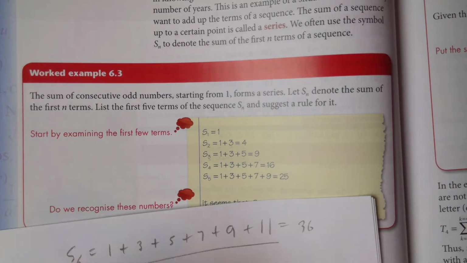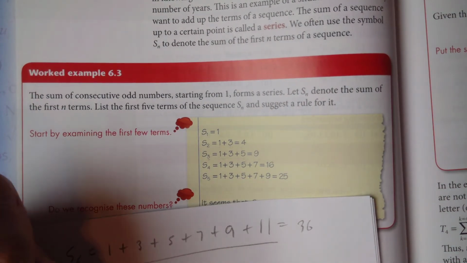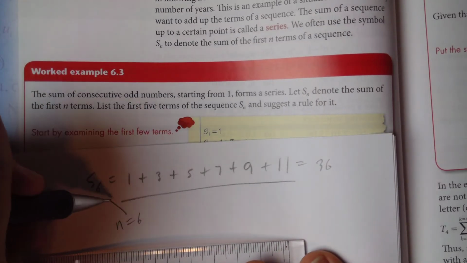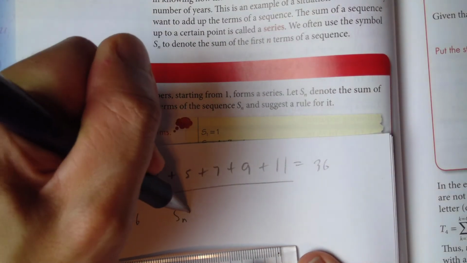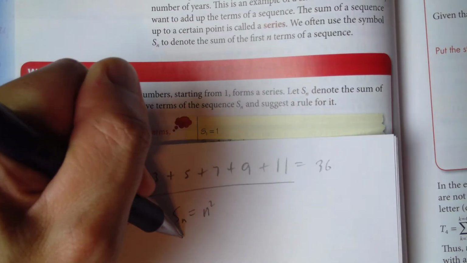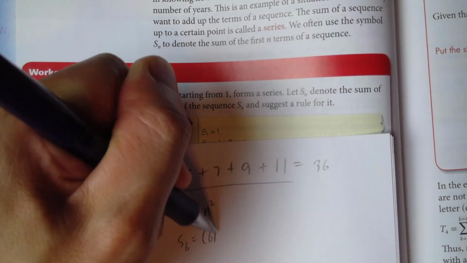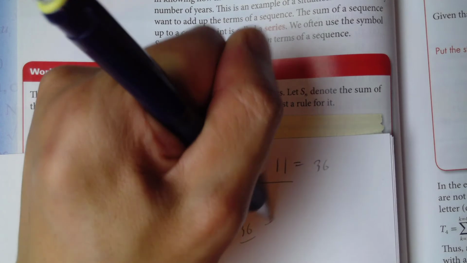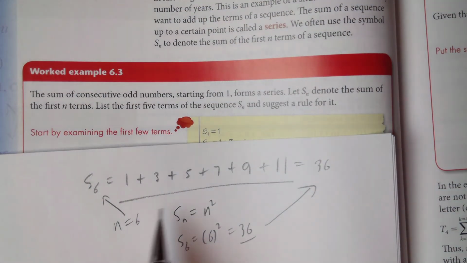And as you can see, when n is equal to 6, the rule is Sn is equal to n squared. So S6 would be 6 squared, which would be 36. And we could predict that immediately without having to list out all these numbers.